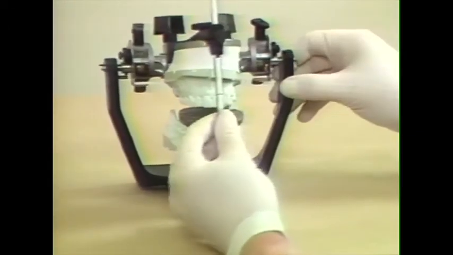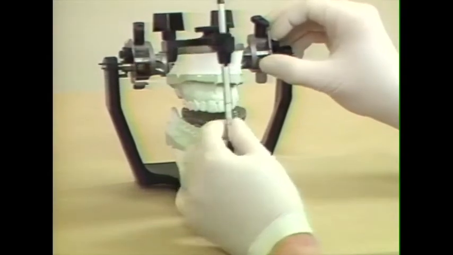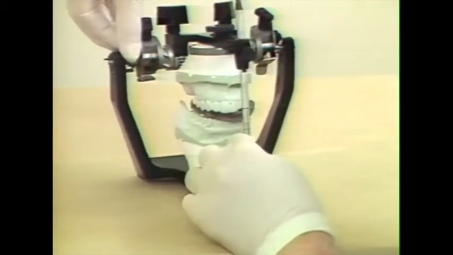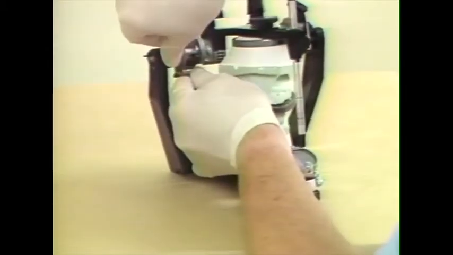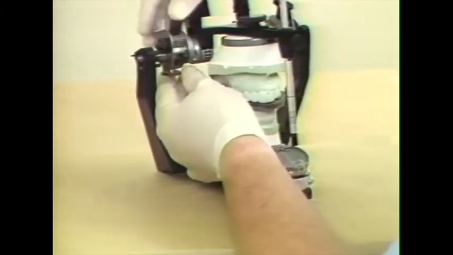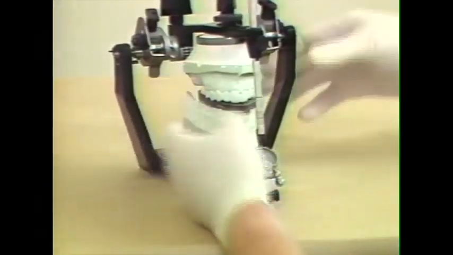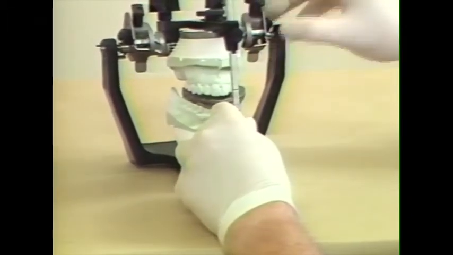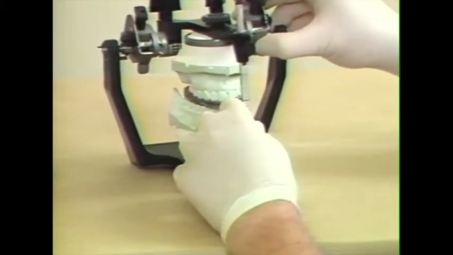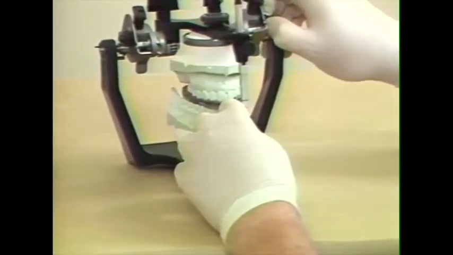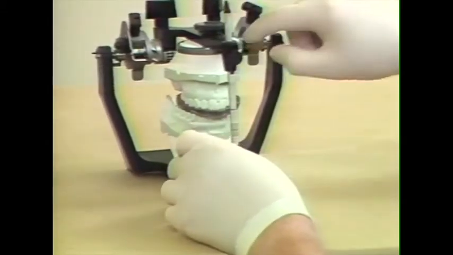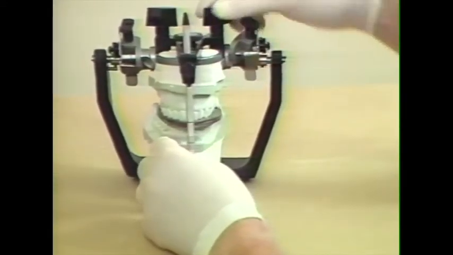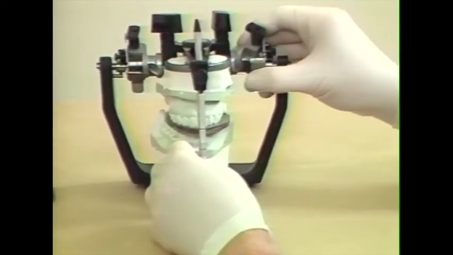Place it into position. We have to unlock the centric locks. And I'll just set them part way up so that we can see the inclination here. And we move the articulator until it will accept the record. I've moved the Bennett angle to the greatest Bennett angle at this point. And we've unlocked the condylar elements.